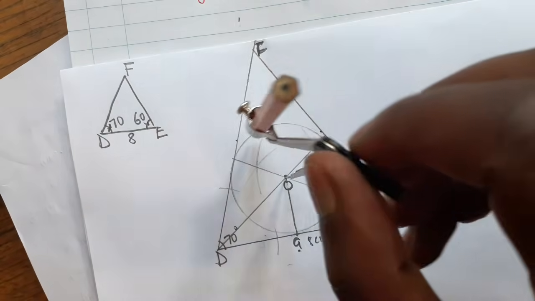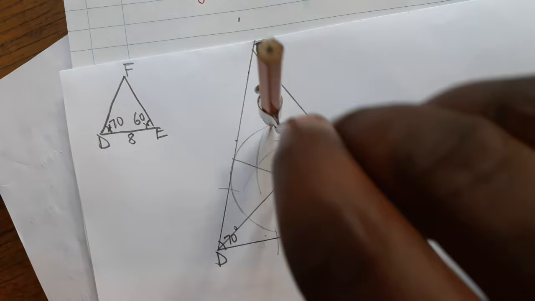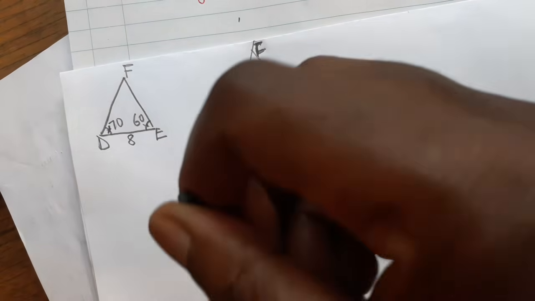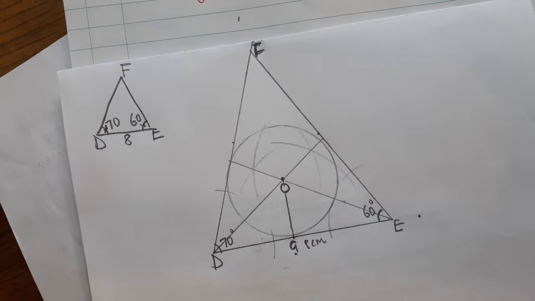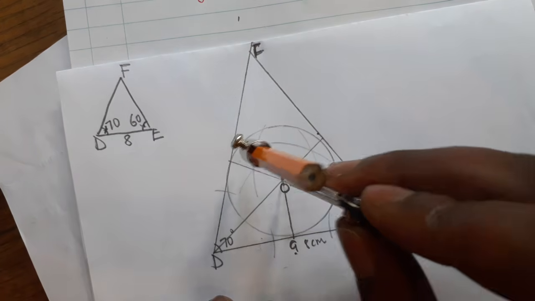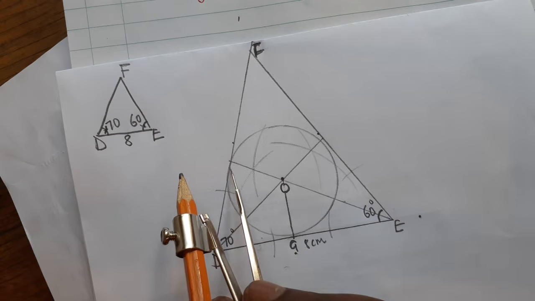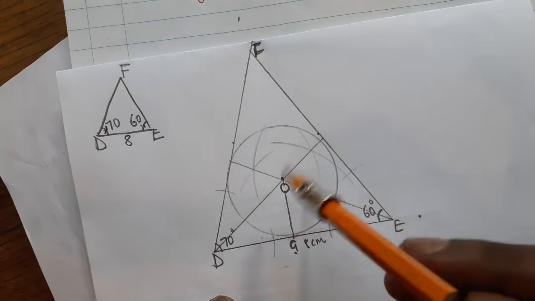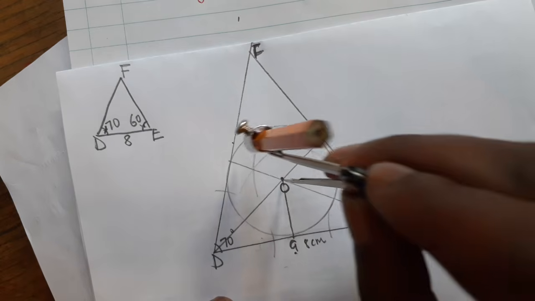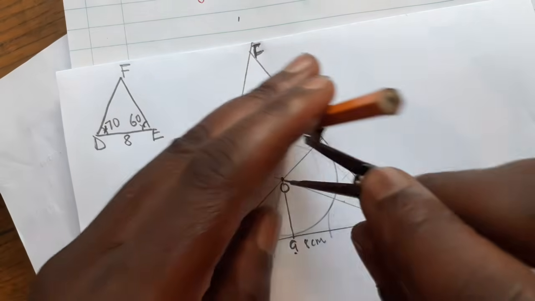Okay, you draw it like this. So that is what you are going to have. Ordinarily, in fact, if you check, I think it almost went outside on this part. So it should touch all the three sides.